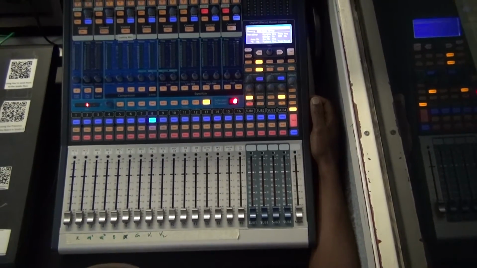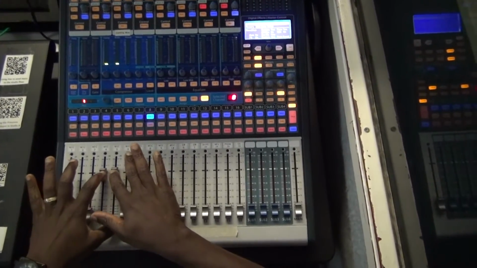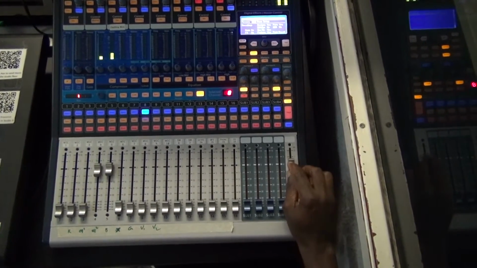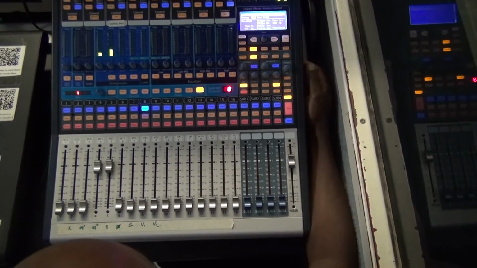We brought it up to Unity. Let's do that, please. We had enough level right away. And we brought master up to Unity, and then come up, and 48 is a phantom power, and that's just for the condenser mic.